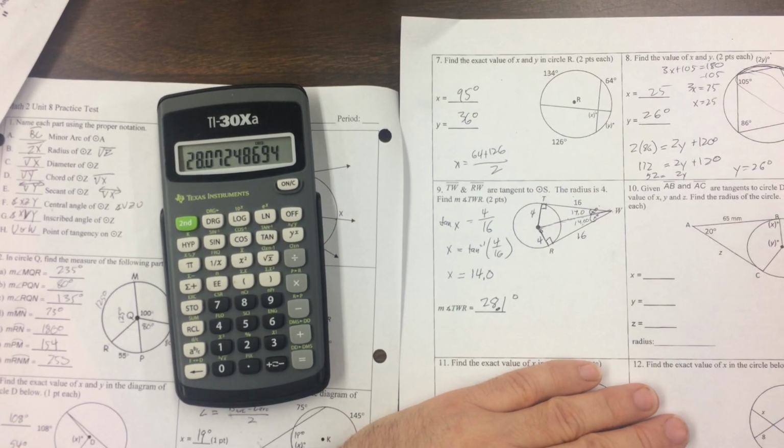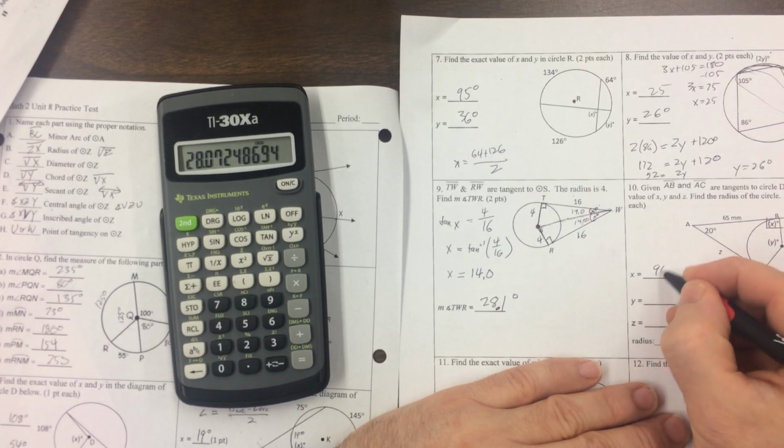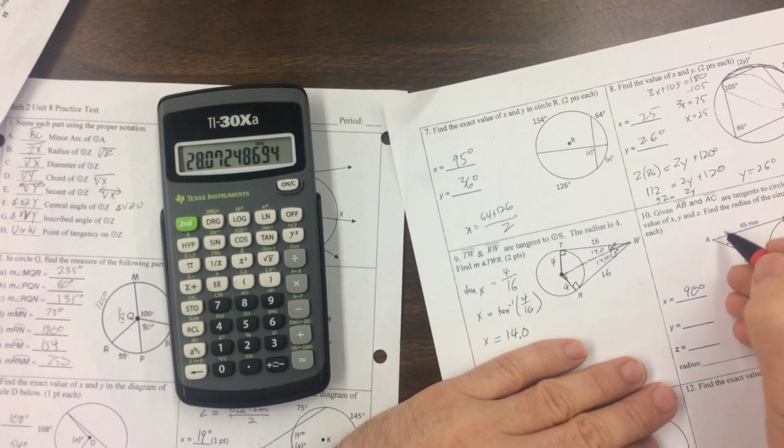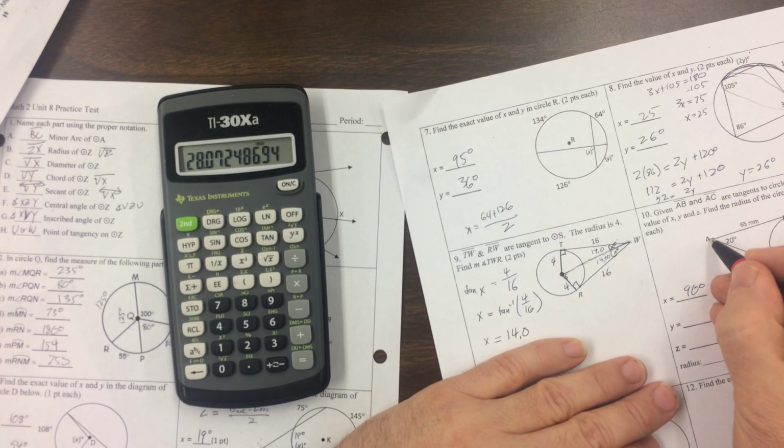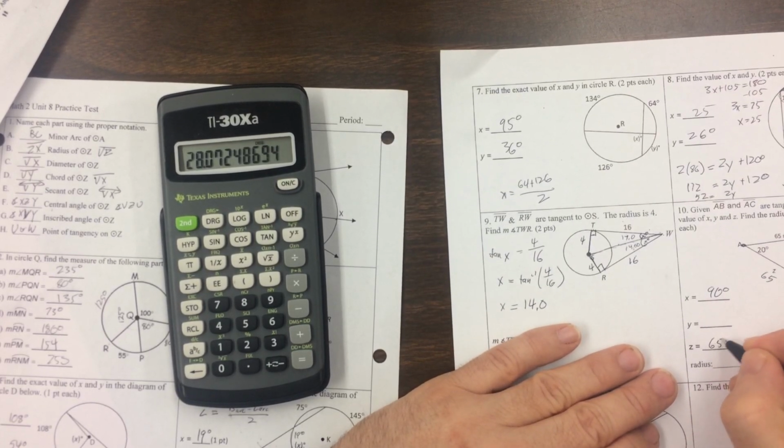Number 10, given AB and AC are tangents to the circle. So this is a tangent. That must mean this is a right angle. So I already know 90 degrees is a right angle. Since they are both tangent to the circle from the same point, this must be 65. So Z must be 65.